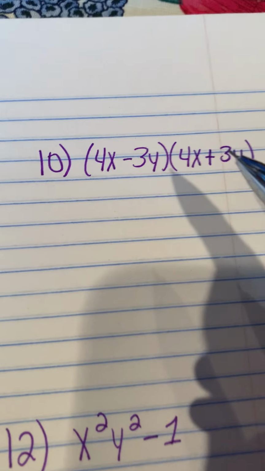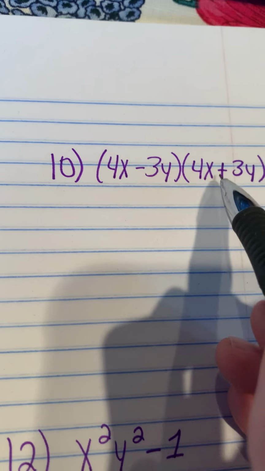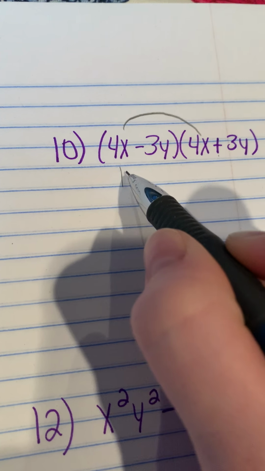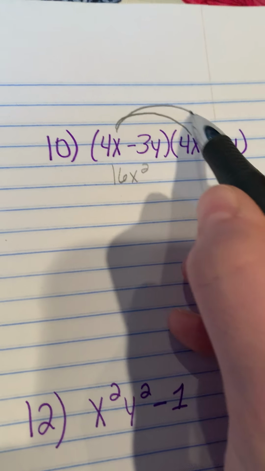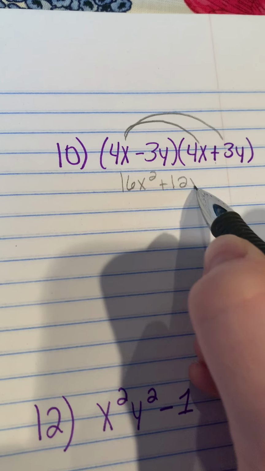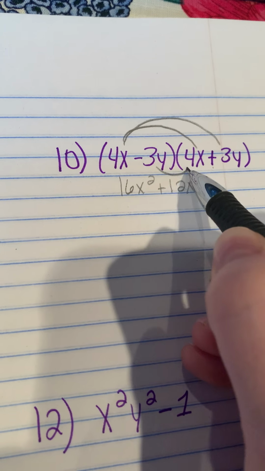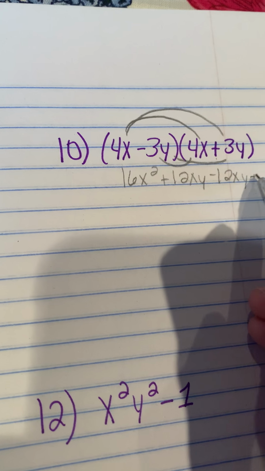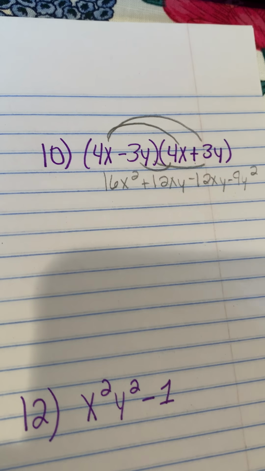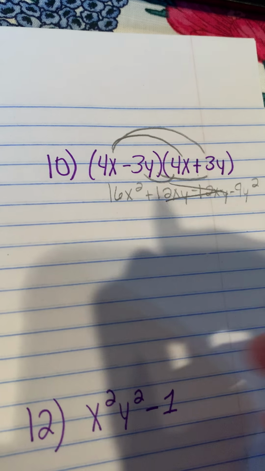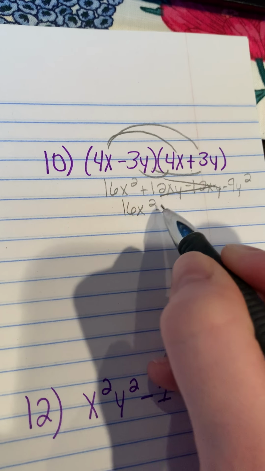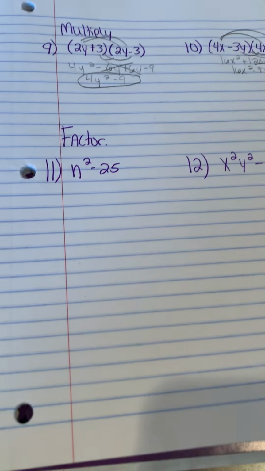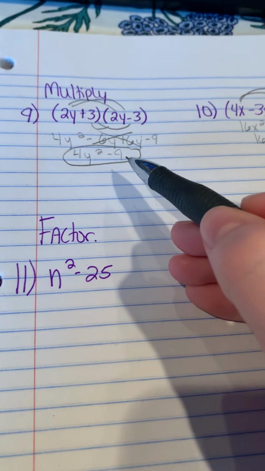Okay, so on this one, again, your outer and your inner term should cancel because you have a negative and you have a positive of the exact same terms. So when I multiply, 4x times 4x gives me a 16x squared. Outer gives me a plus 12xy. Inner gives me a negative 12xy. And last gives me a negative 9y squared. Well, again, these cancel. So then I get a 16x squared minus 9y squared. And then I'm done.